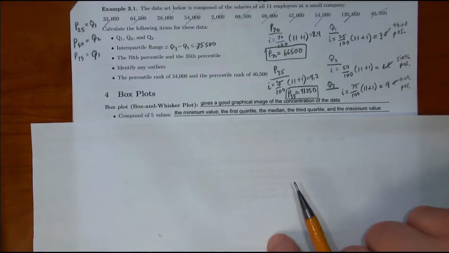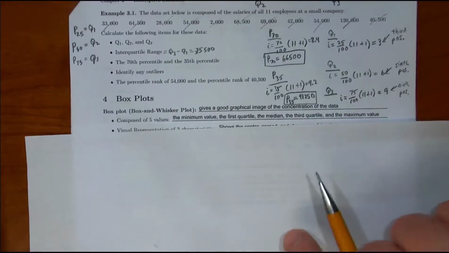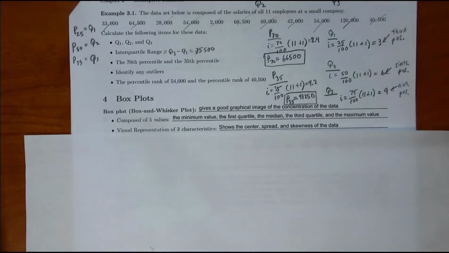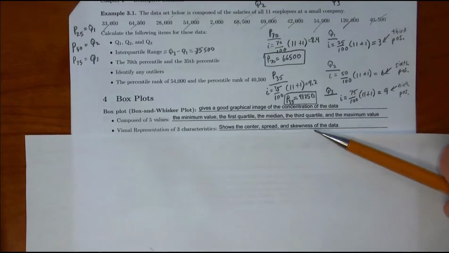So you get some good information just by glancing at the graph. It also shows a good representation of the spread and the skewness of the data. So there are three nice visual characteristics: it shows the center, spread, and skewness. We haven't talked about this word skewness, but I'll get more into that in just a sec.